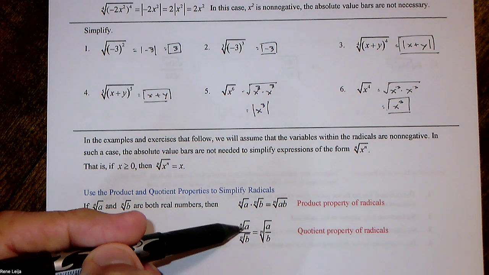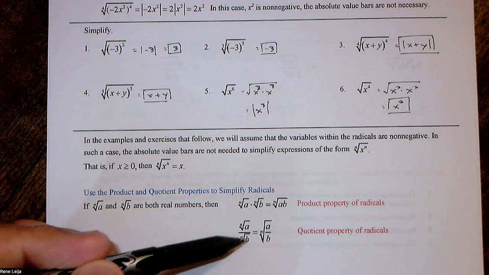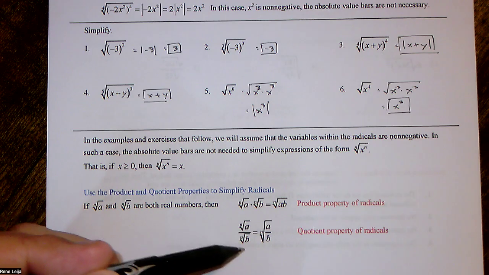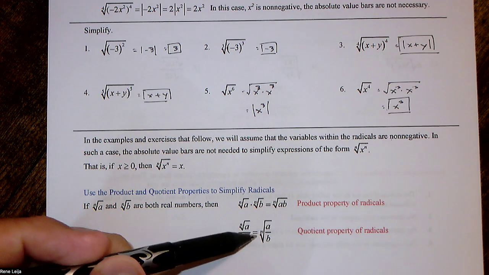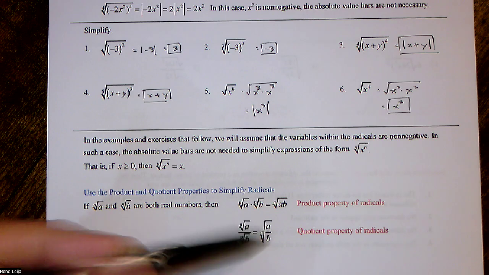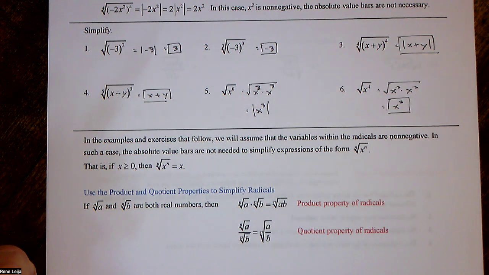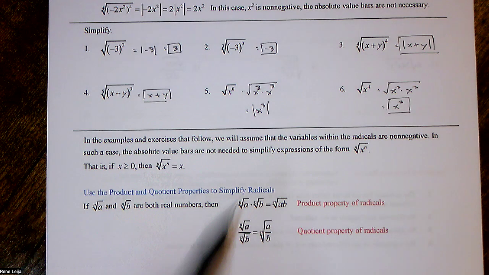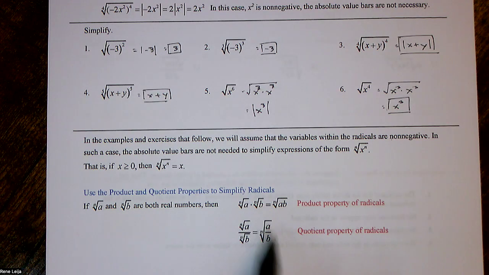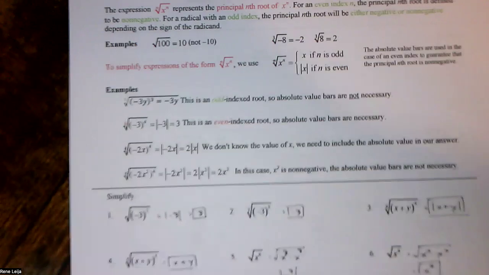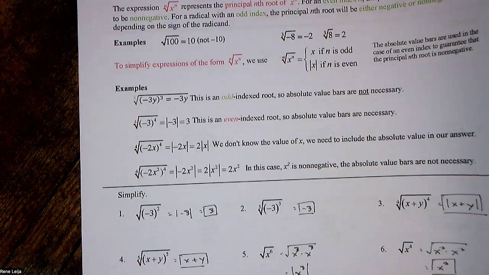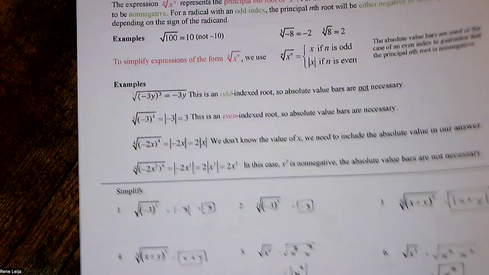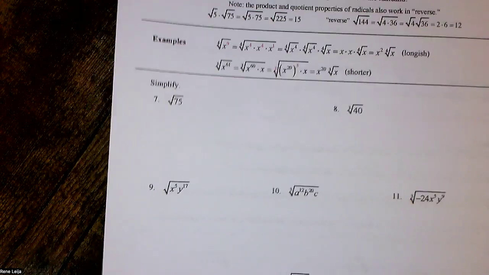And again, here it's the quotient, it does the same thing. So the nth root of A divided by the nth root of B is the nth root of A over B. So you can combine them. Now, similarly, if you have the nth root of a product, you can split these up, and if you have the nth root of a quotient, you can split those up. So this works both ways, and there are many times where you're going to be flipping one way to the other.